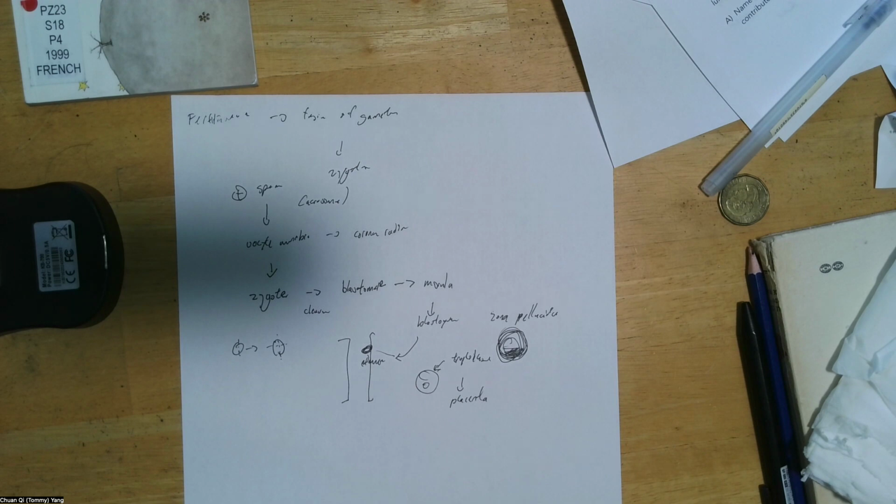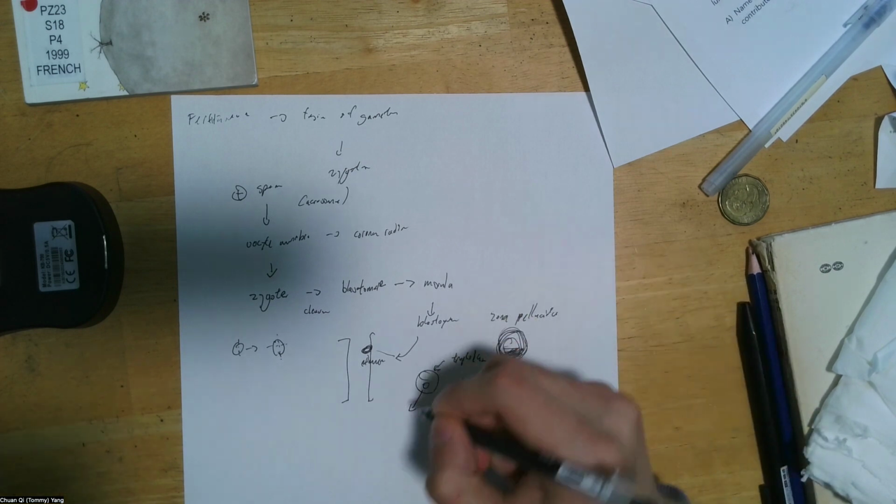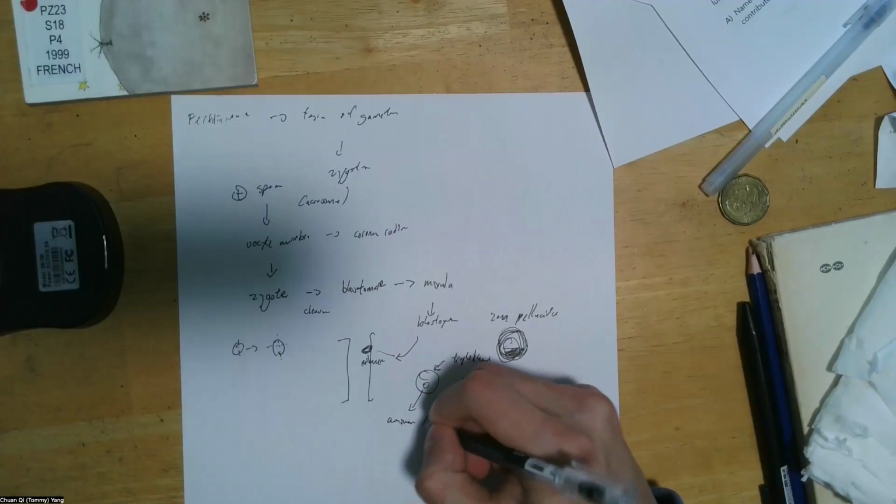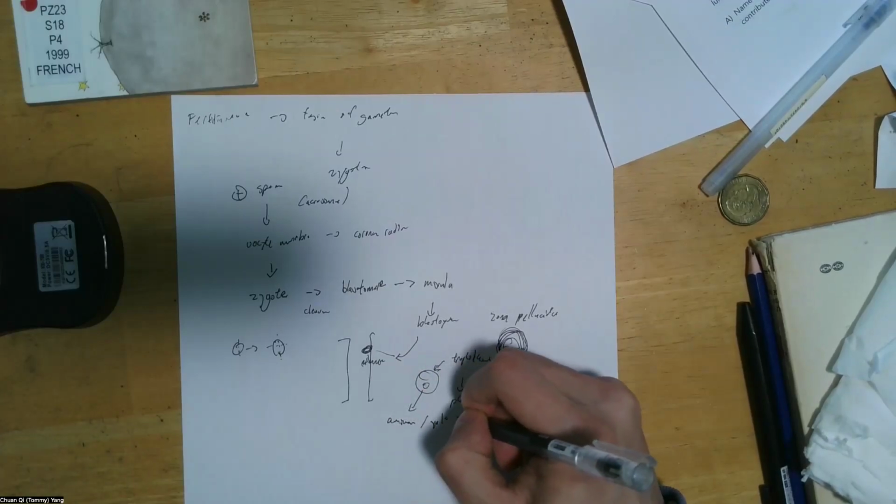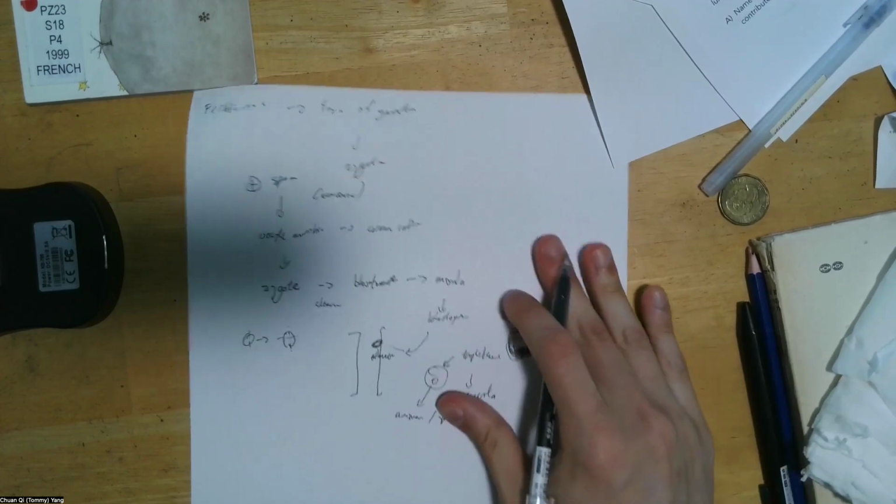This leads to changes with both the trophoblast and the inner cell mass. The inner cell mass provides nutrients to supply the maternal tissue, and it also turns into the amnion and the yolk sac. We'll go over this later.